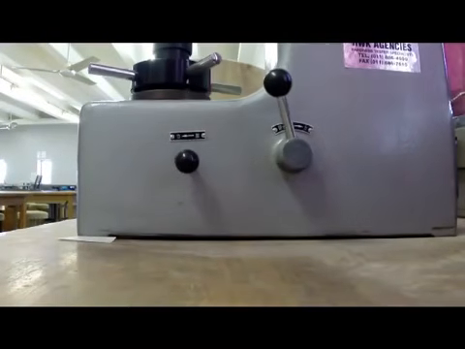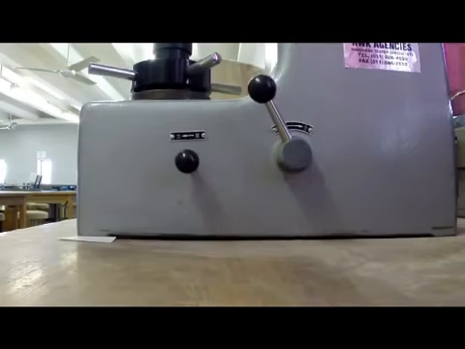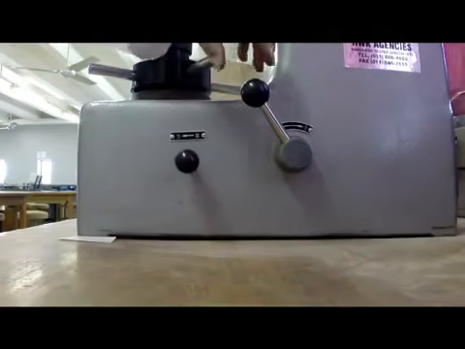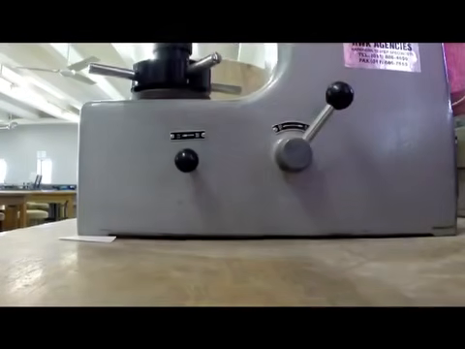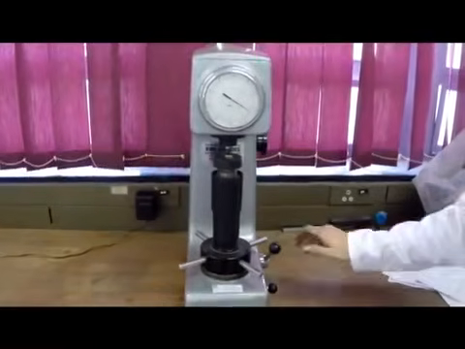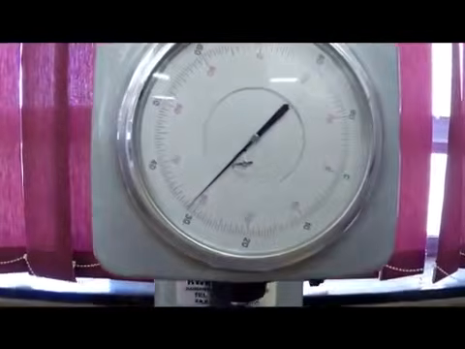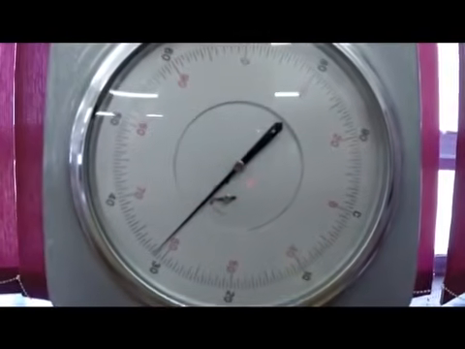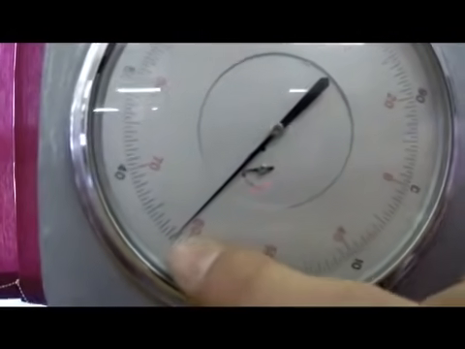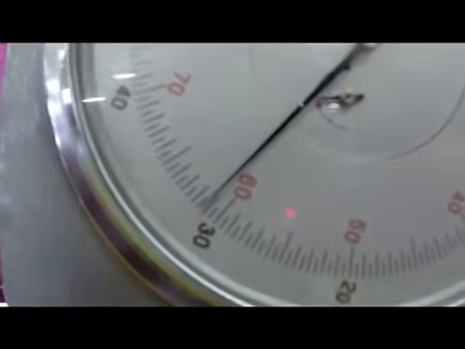Once the second crank handle has moved completely forward, push it back to its original position. Read the value off the inside scale. In this case, it can be seen that the reading is approximately 61 Rockwell hardness on the Rockwell B scale. Record these values and complete the practical sheet provided.